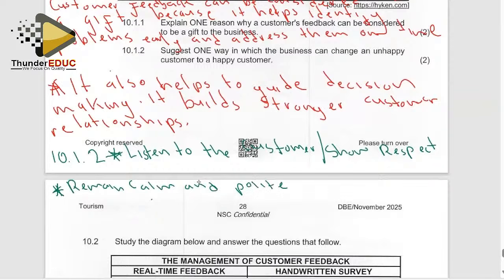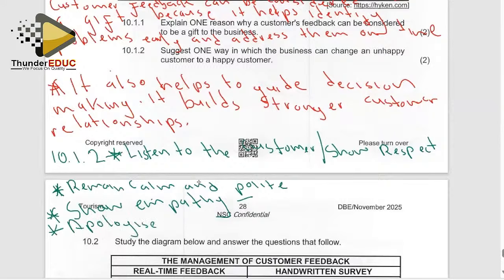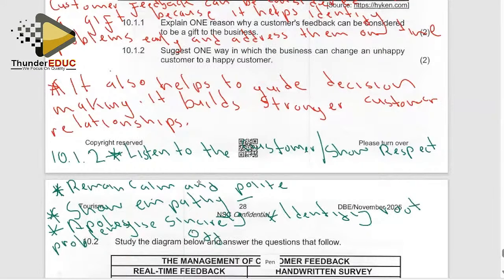Remain calm and polite. Then another thing, you're supposed to show empathy. Empathize with the client. Put yourself in the client's shoes. Then, in addition to that, apologize sincerely. Identify root problems. Offer a solution.